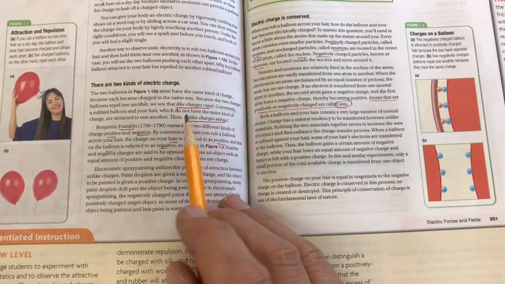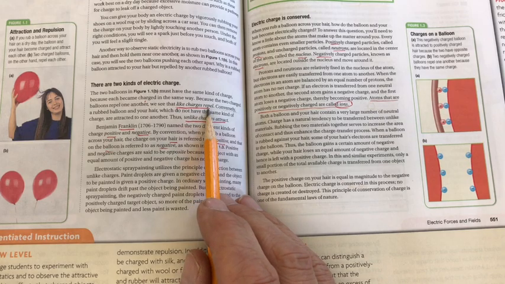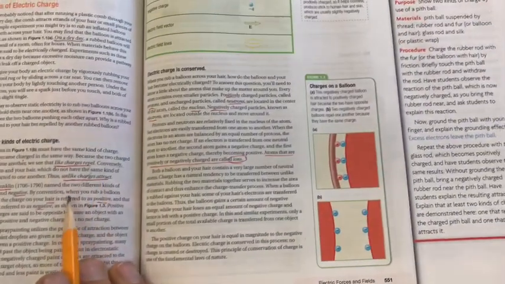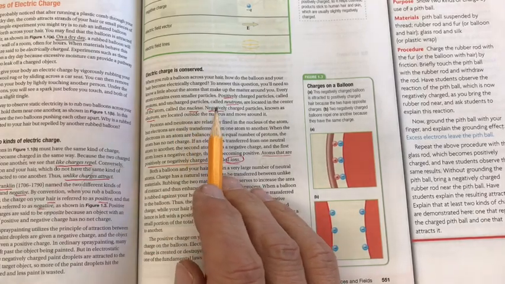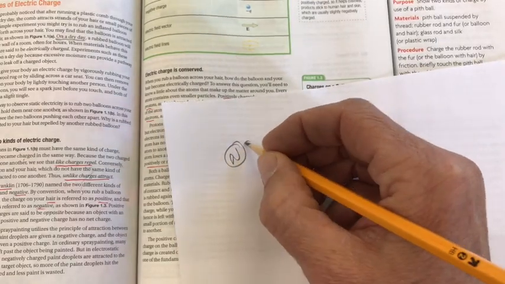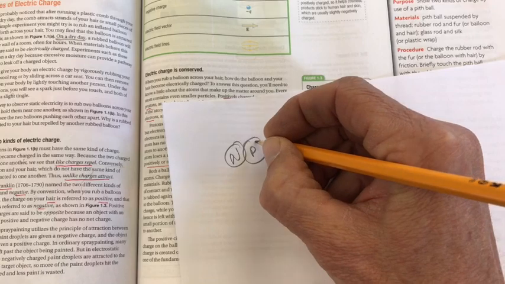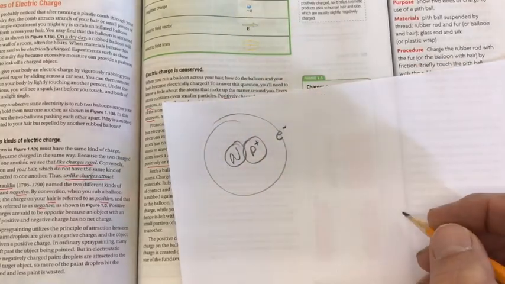Now, it's very important to understand that like charges repel. Now, jumping across here to understand how we get charges, as you'll remember, atoms have a nucleus made of neutrons and protons, and the protons have a plus charge, and then the electrons going around them have a negative charge.